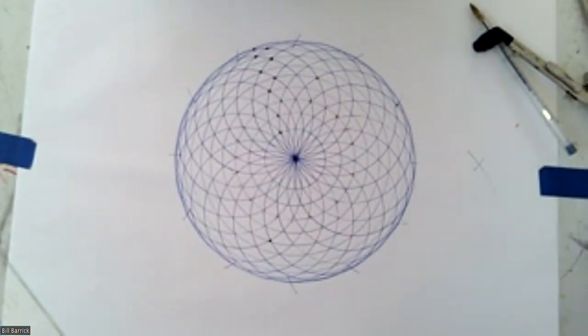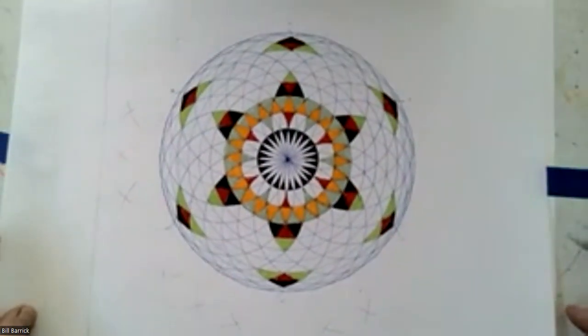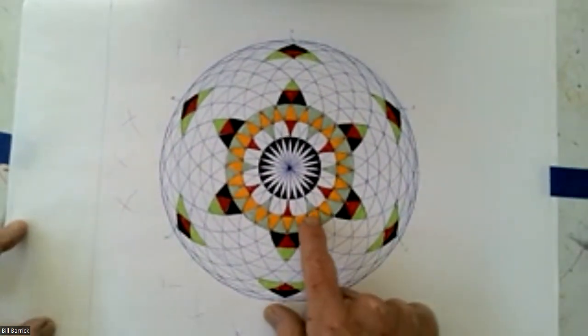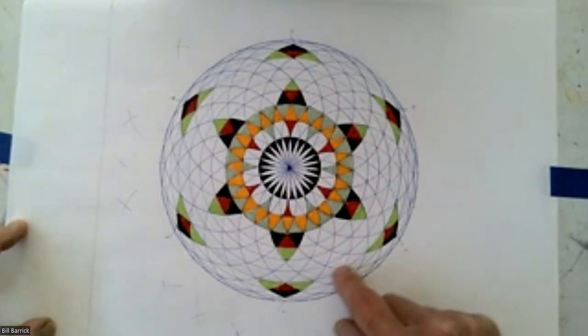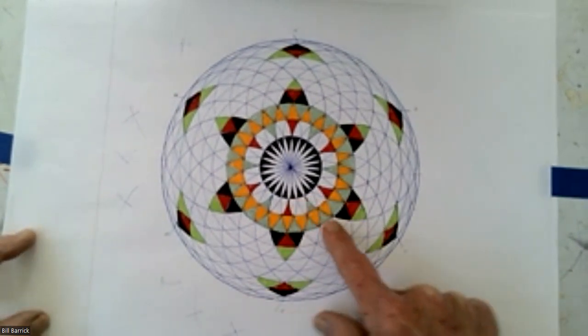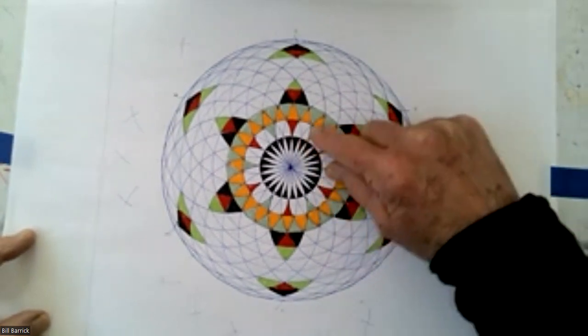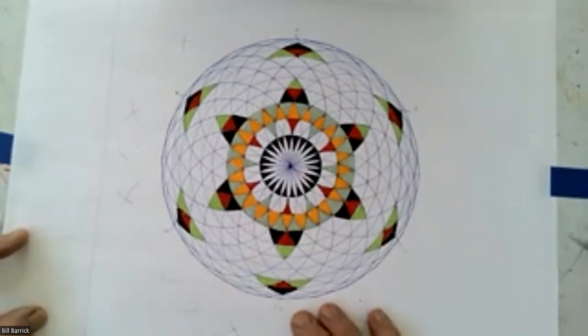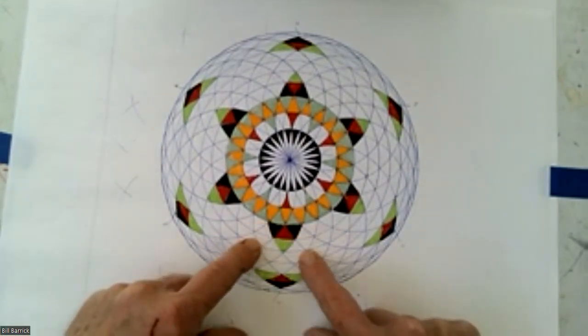Use markers, watercolors, or colored pencil. Here's one I've started. I'm looking for patterns in this. You'll see if you combine some of these little elements, like the little diamonds, you can emphasize certain petals in here. I haven't got it done yet. I'm going to start working on some of these.